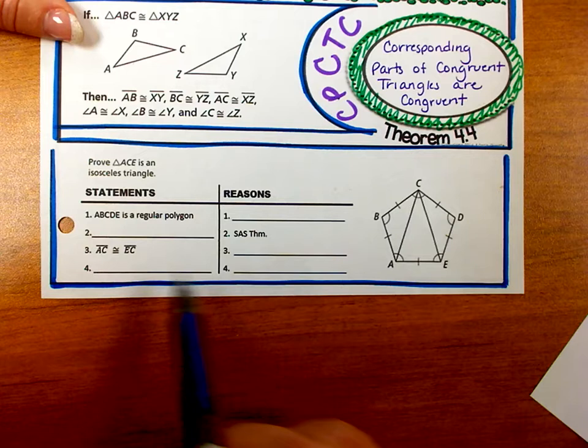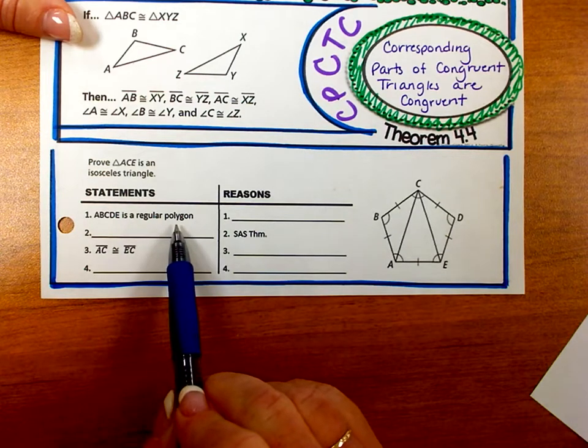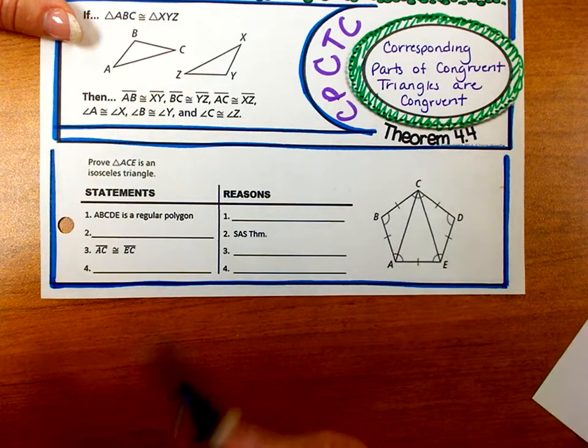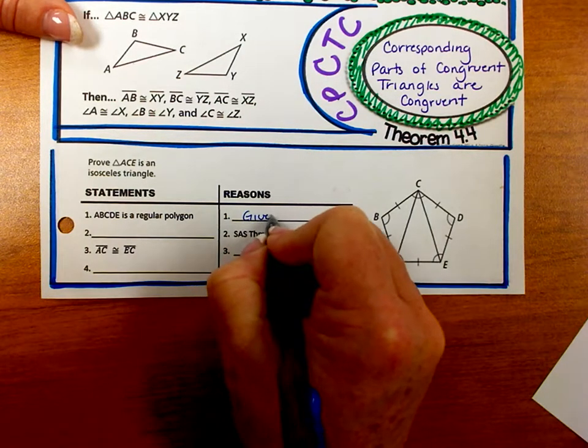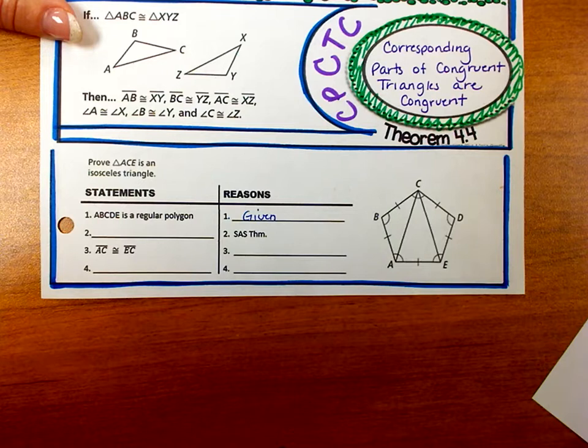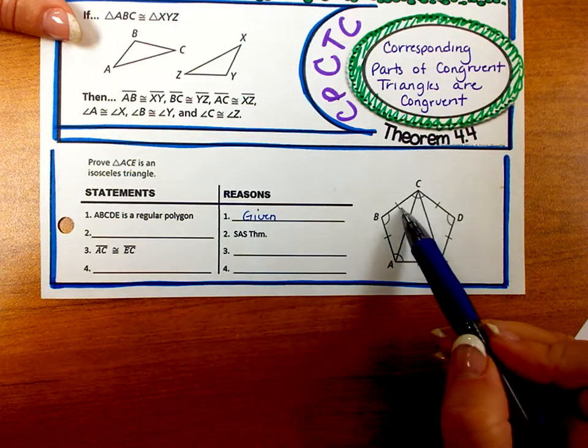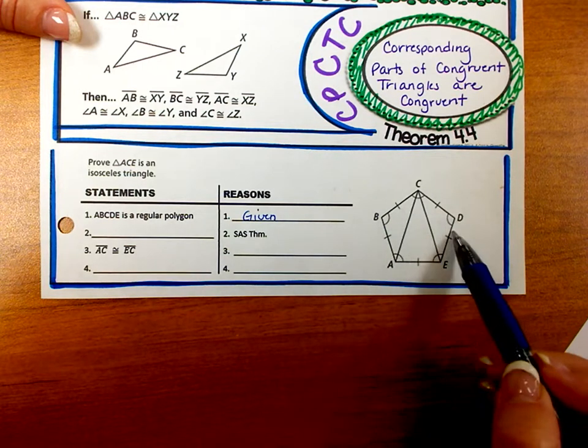Okay, so ABCDE is a regular polygon, which means that it has all the same sides. So looking over here, we are given that in our diagram. And then we know that two triangles are congruent by side angle side. So right here we have side angle side and side angle side.